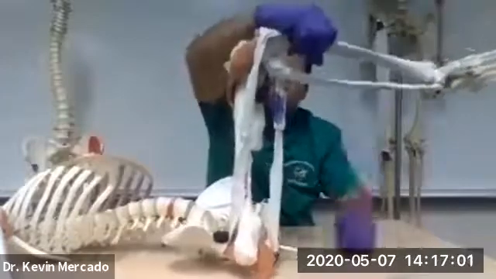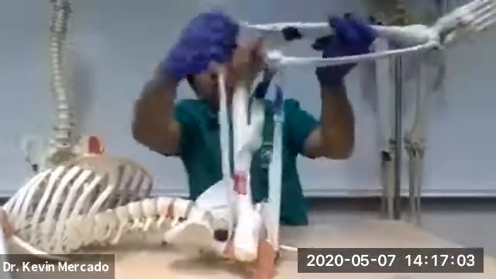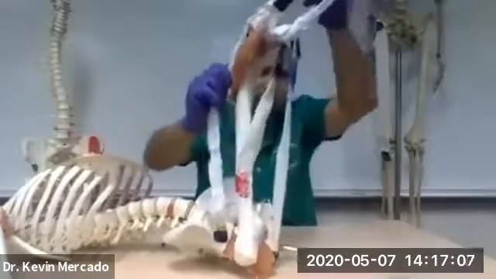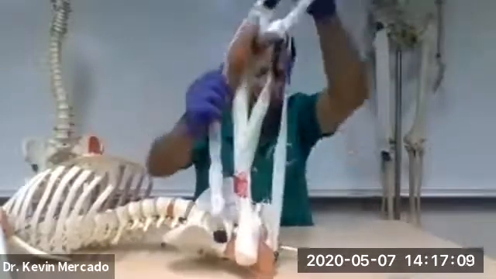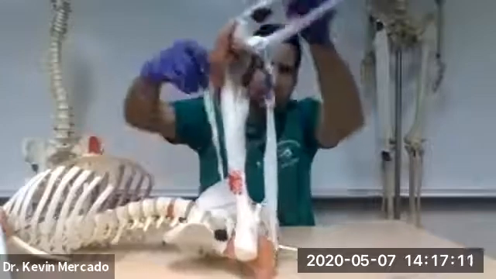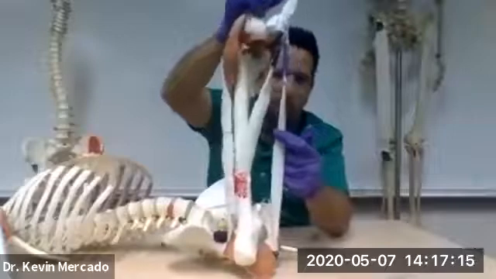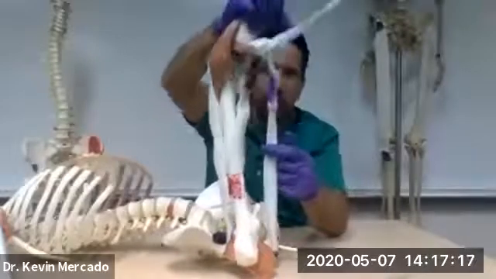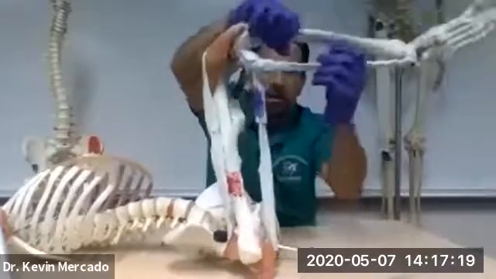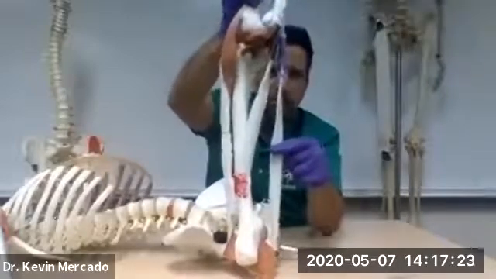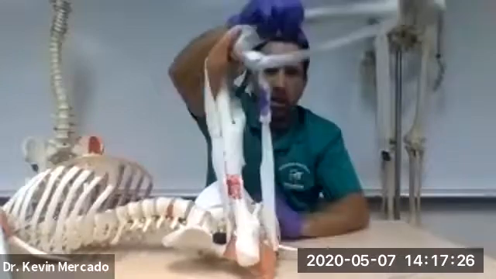So when we contract the quadricep to extend the knee, you can begin to see again the stretch and elongation of this muscle, both long head and short head. So the long head you can see elongates, and the short head also elongates.